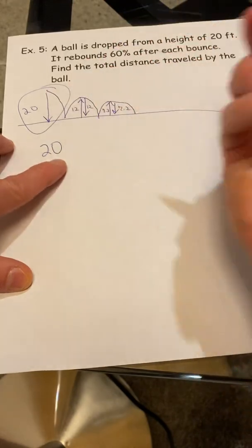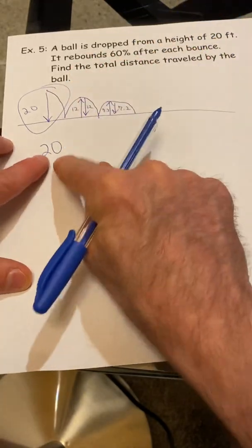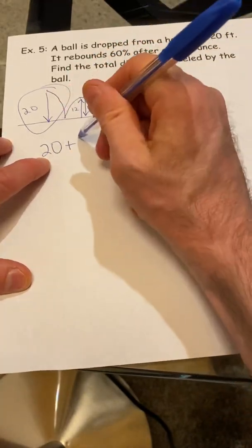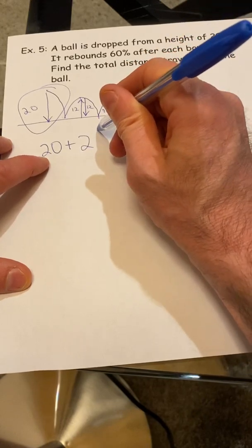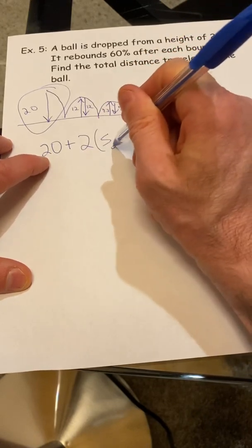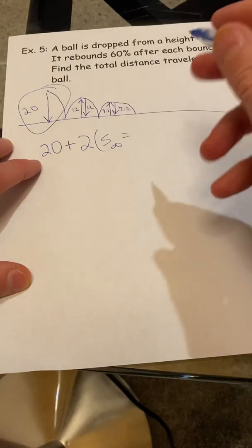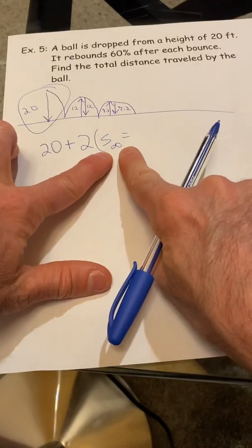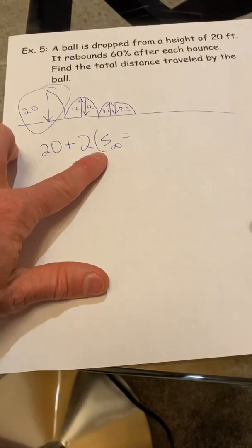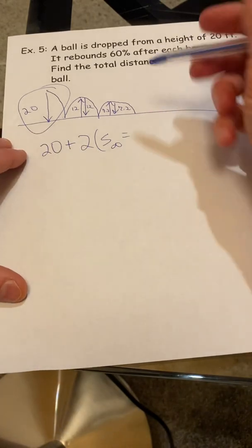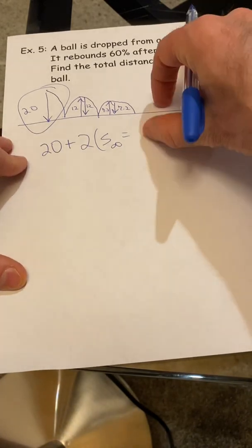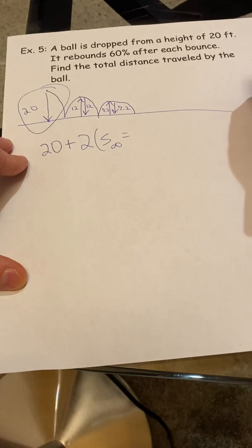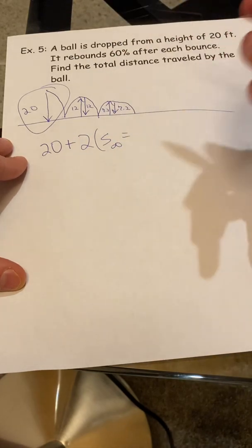So what we actually do is we are finding 20 plus two separate infinite series. And so we'll actually talk about that here in a moment. And so that infinite series, now again, yes, eventually gravity is going to take that ball bouncing up and down and it will stop.